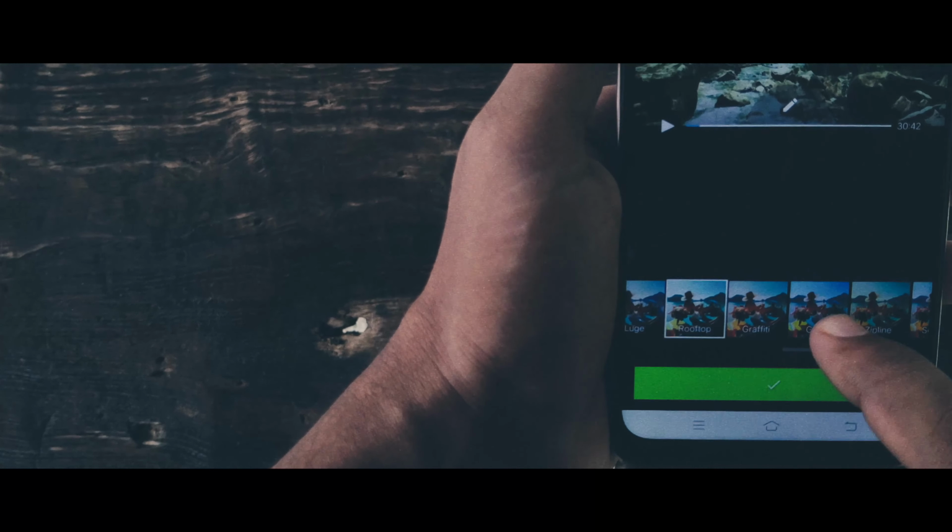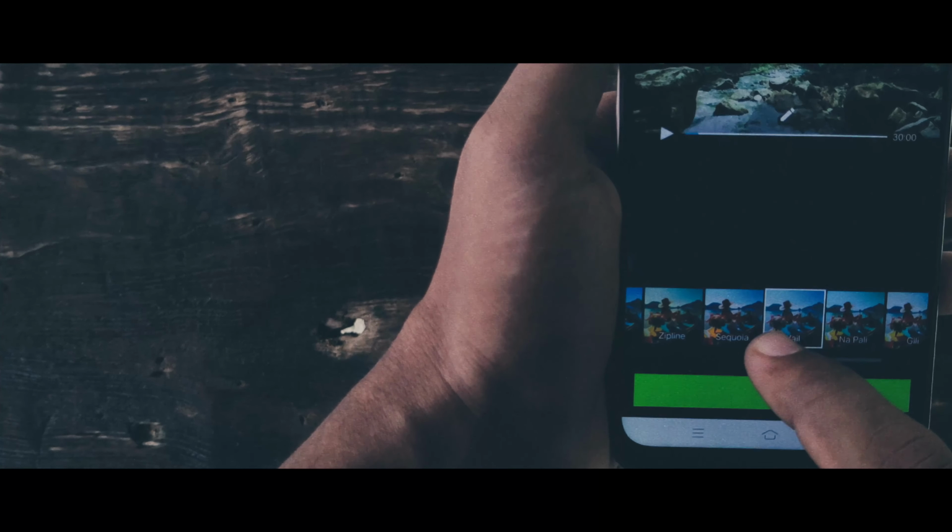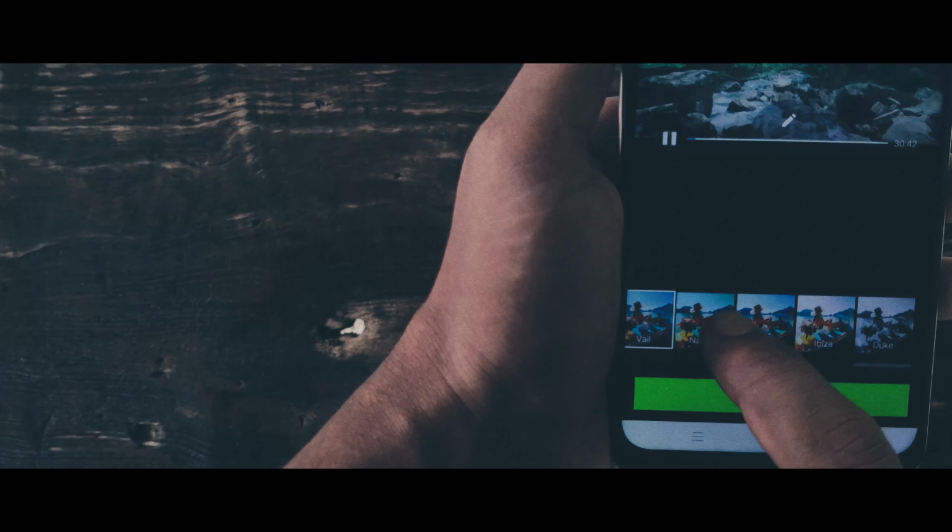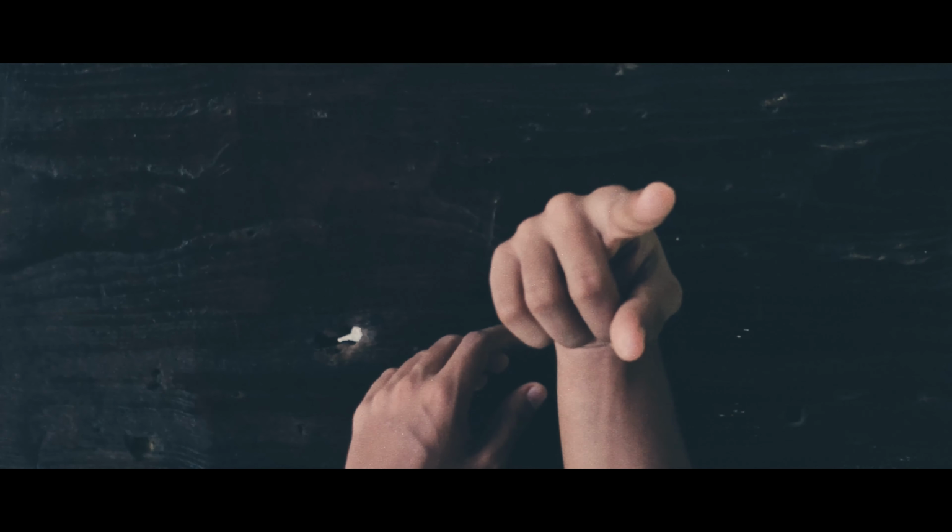Icing on the cake. Select your favorite filter from the filter section and apply it. It's the icing on the cake, and replay your final video. Feel your video. It's your video. It's you and not anyone else.